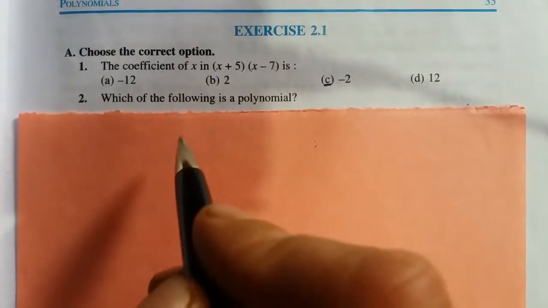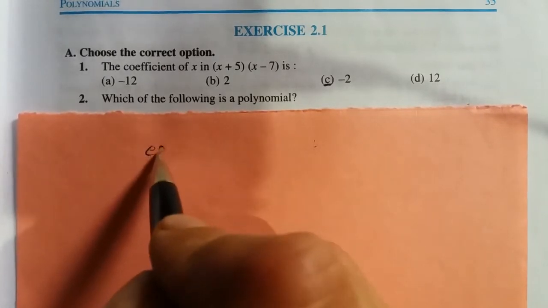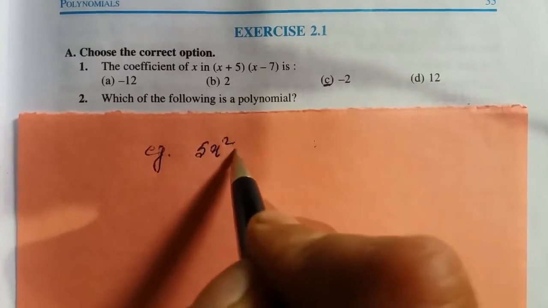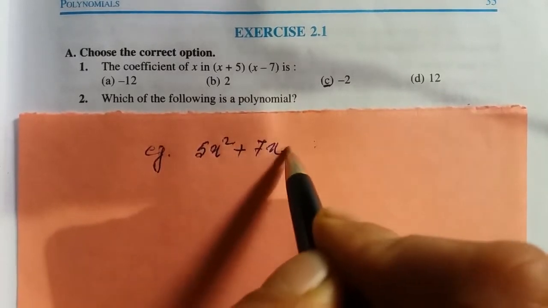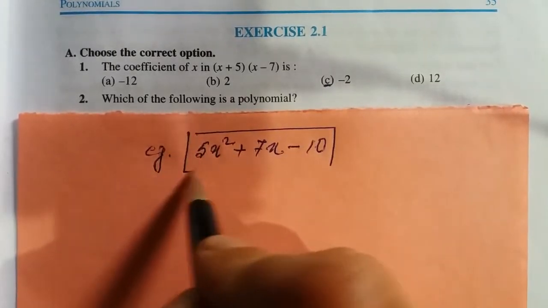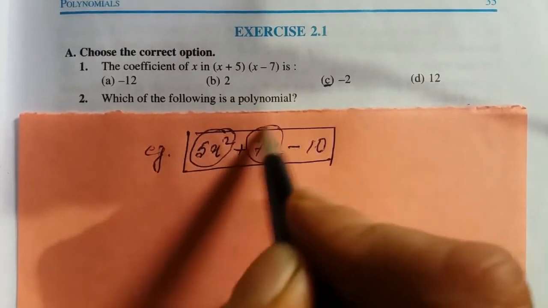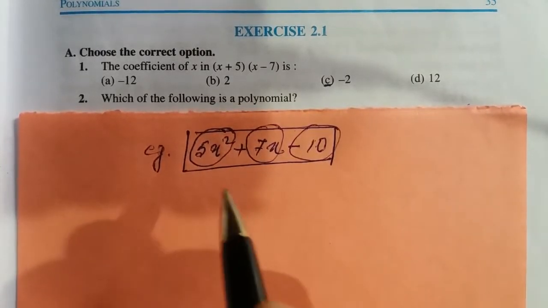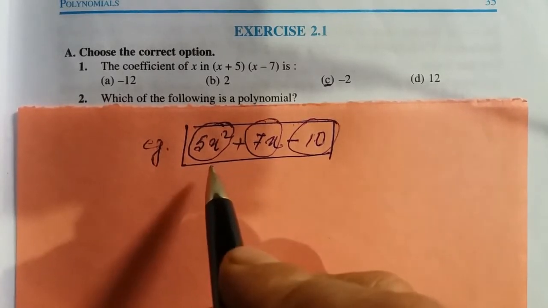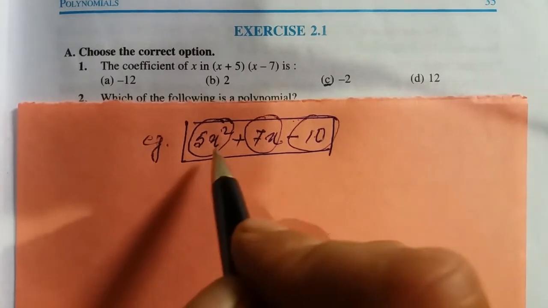Okay, first let's recall what a coefficient is. Let's take an example: 5x square plus 7x minus 10. This is a polynomial. In this polynomial we have three terms: 1, 2 and 3. When we say the coefficient of a term, we mean the numerical factor of that term.